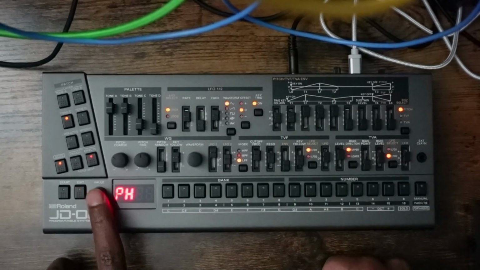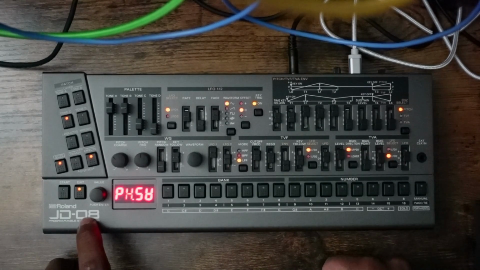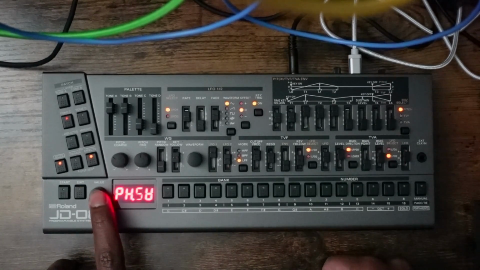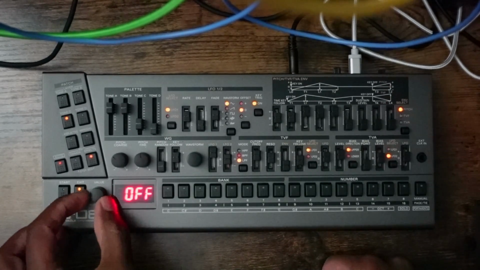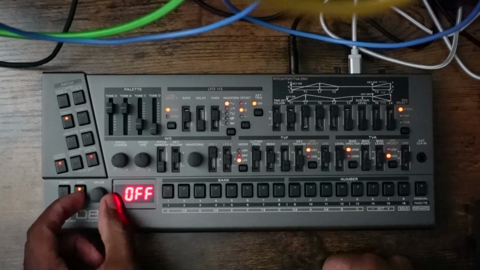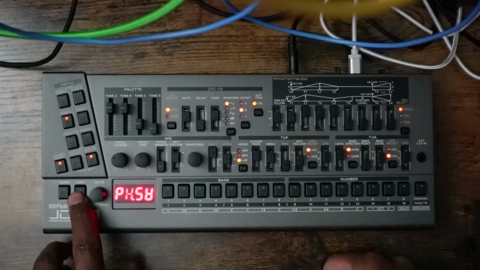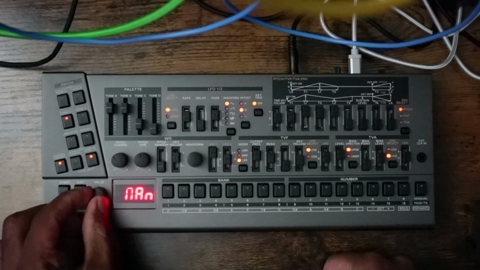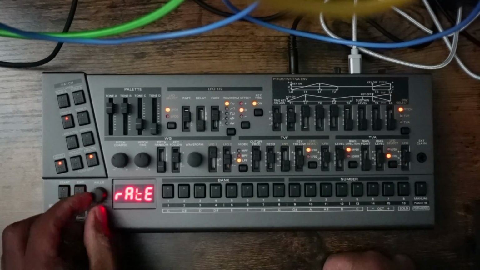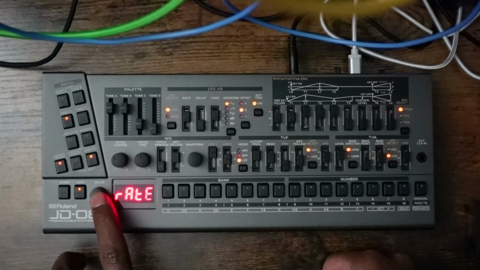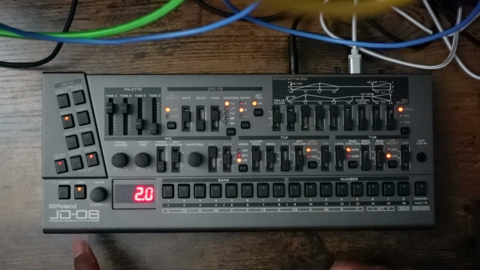I'm going to press the value knob. Okay, so phaser, I'm going to tap the value knob again. Right now it's off. One notch to the right turns it on. Let's exit. And there we are, the rate. All right, so now I'm going to press the value knob. So right now our phaser is set to a rate of 2.